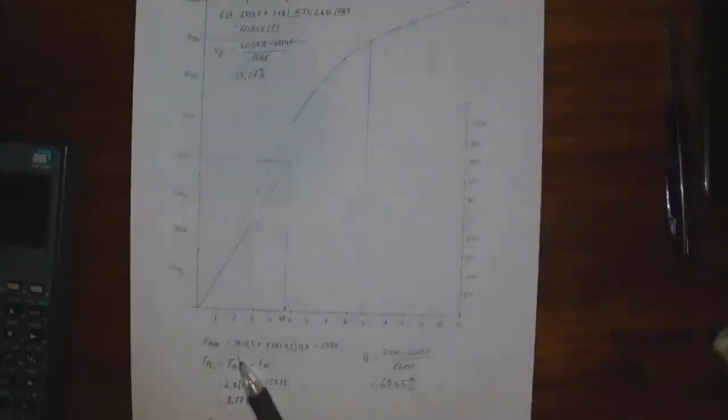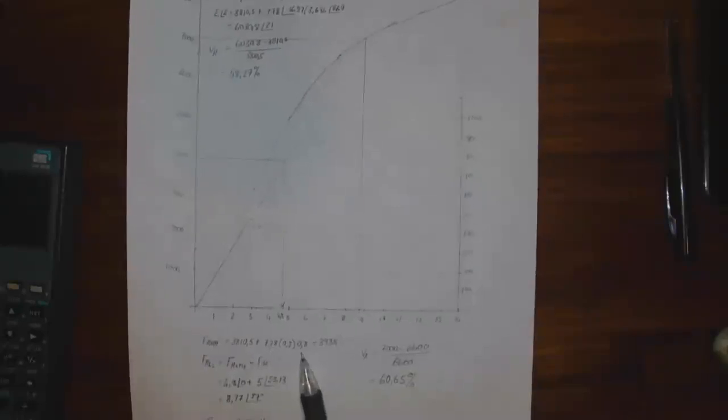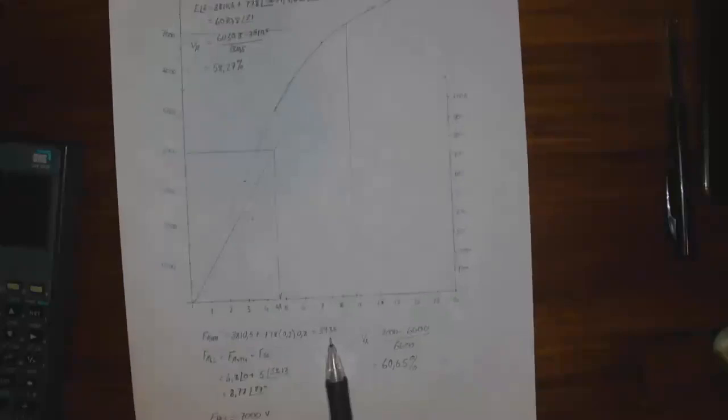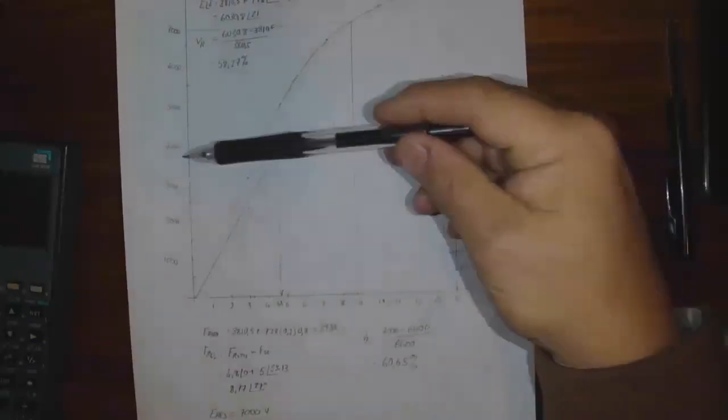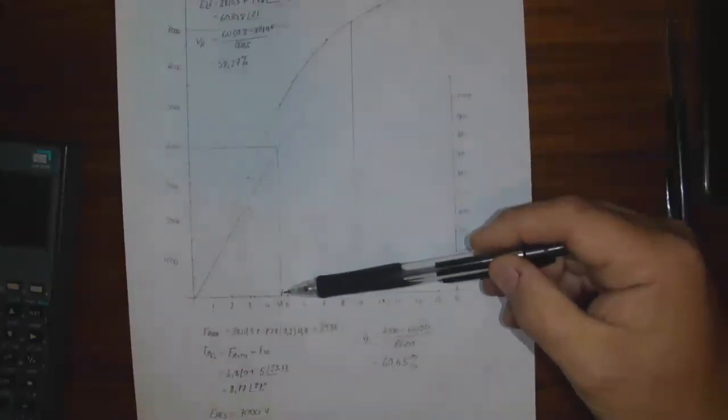Again, for Rotherham, 381 plus 778 times 0.2 times 0.8, that gives you 3935. So then you go to your graph and you look 3935 and you get 4.8.